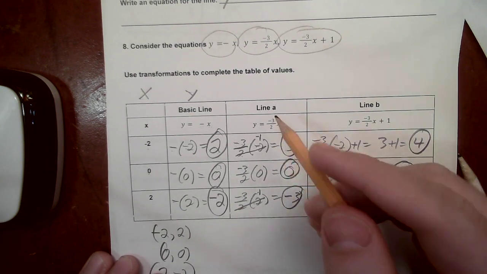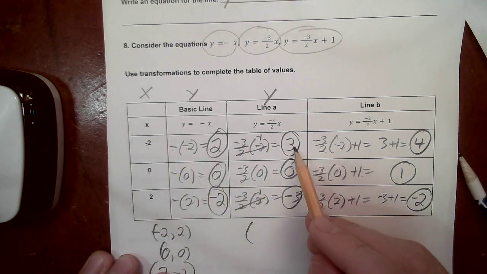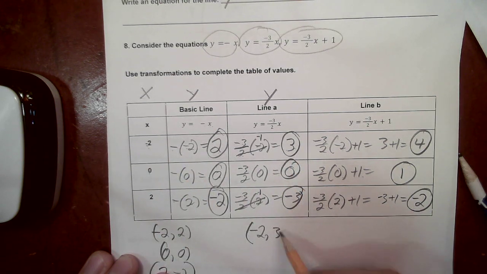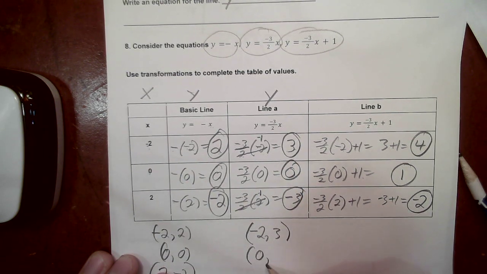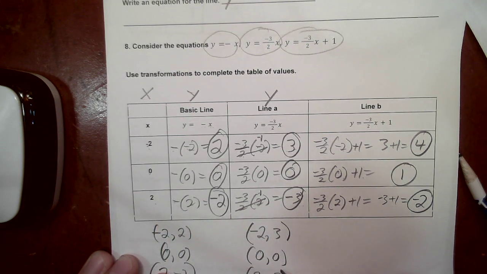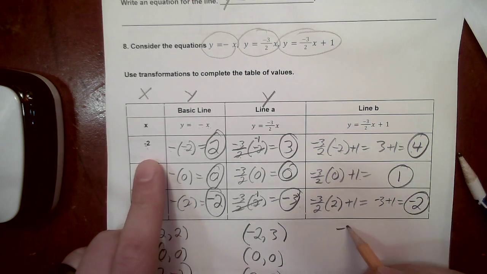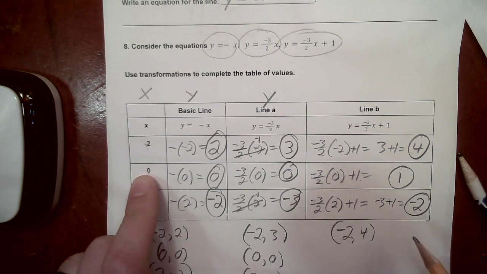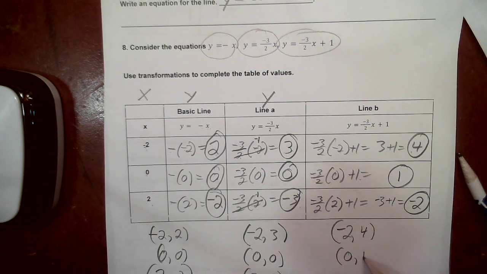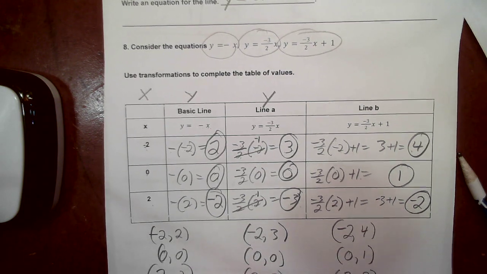All right, next one, line A. This is the y values for A. So we've got (-2, 3), (0, 0), and (2, -3). Last one here, I've got (-2, 4). I've got (0, 1), and I've got (2, -2).